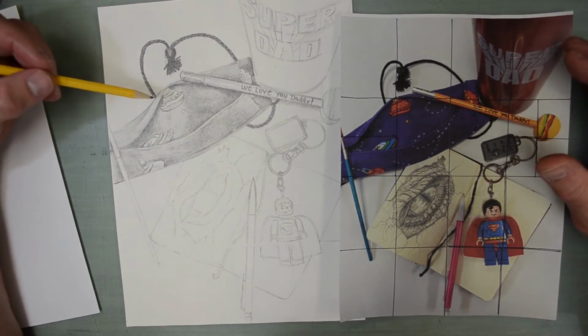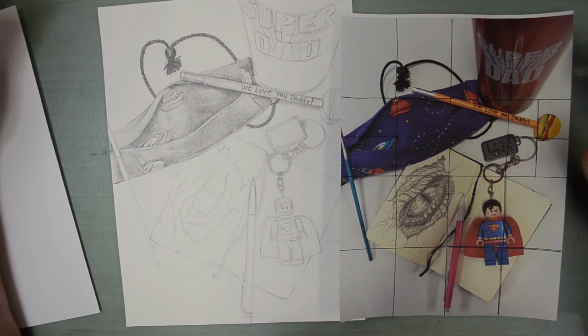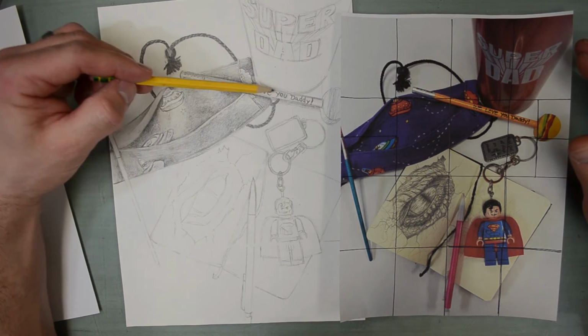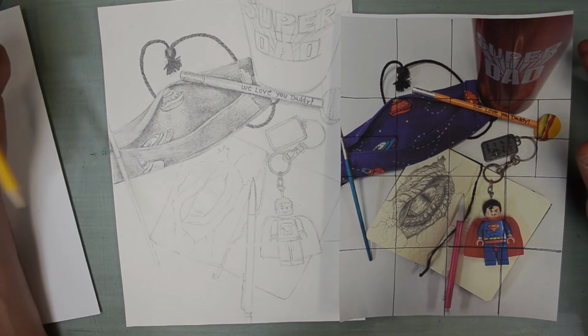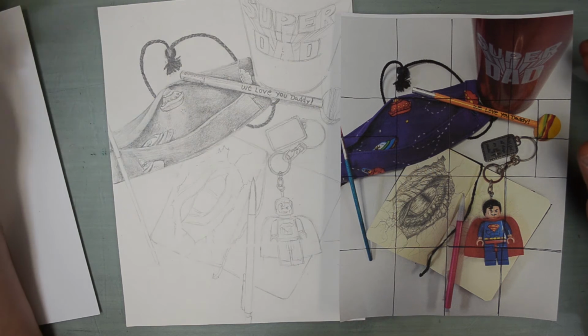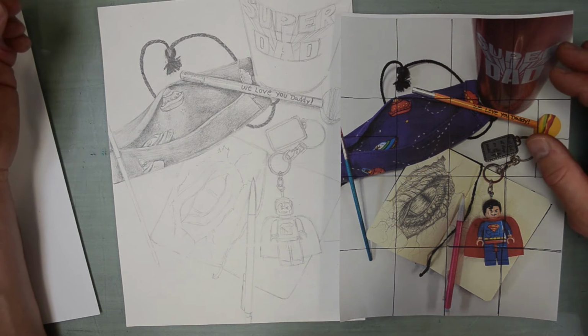There's of course so much left to do on this drawing. I've pretty much only tackled part of this pencil and the mask right here. I've left everything else undone. It takes a long time and a lot of patience.